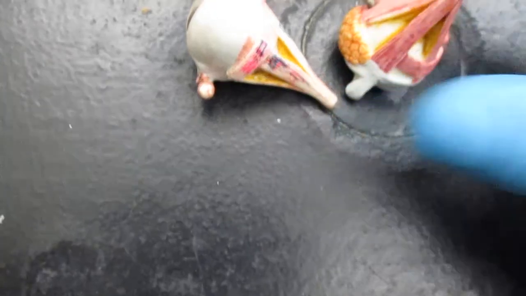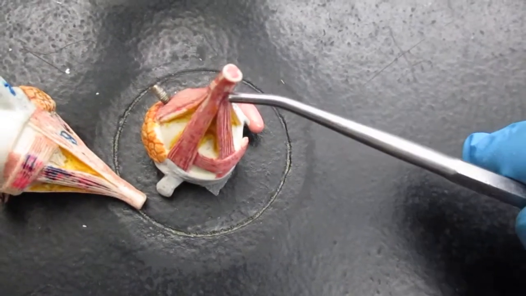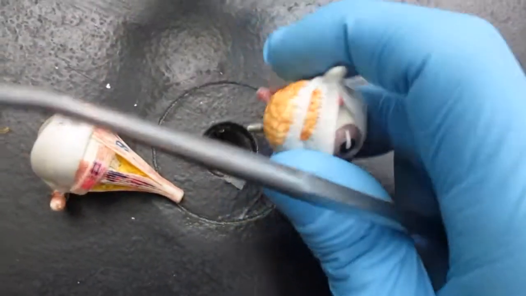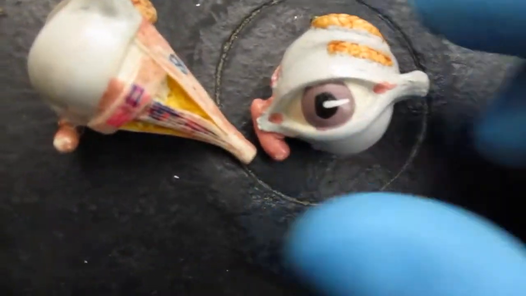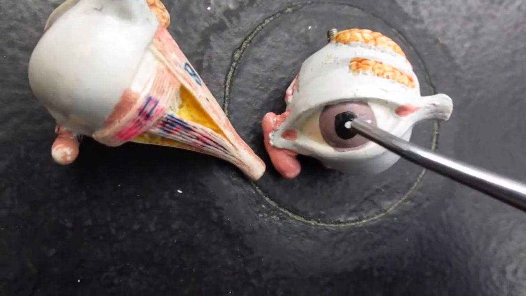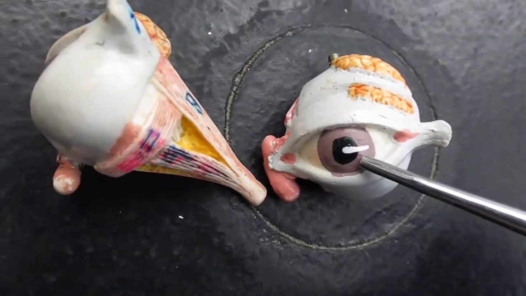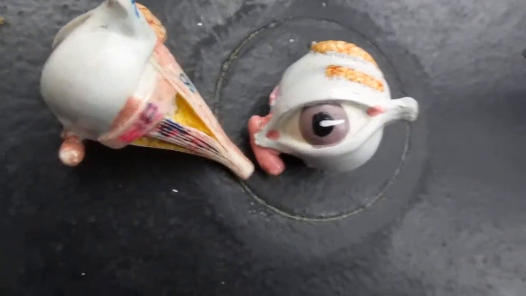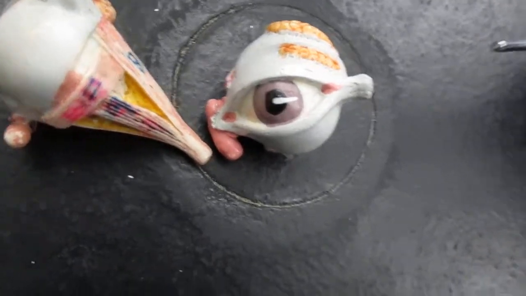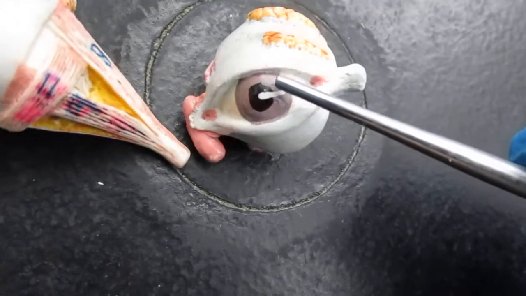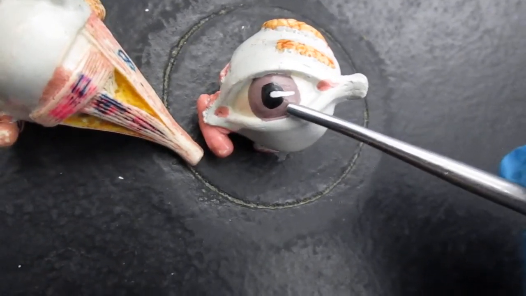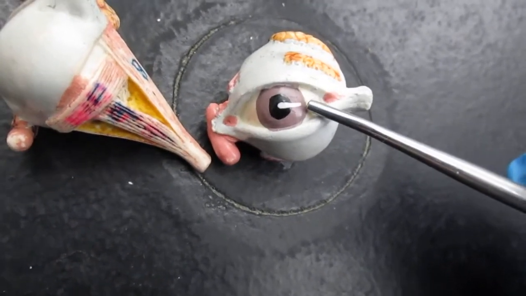Now, this structure right here is the optic nerve. This right here is the pupil. This is the iris, which is going to control the diameter of the pupil through parasympathetic and sympathetic action. So remember, pupil and iris. And this is the sclera right here.